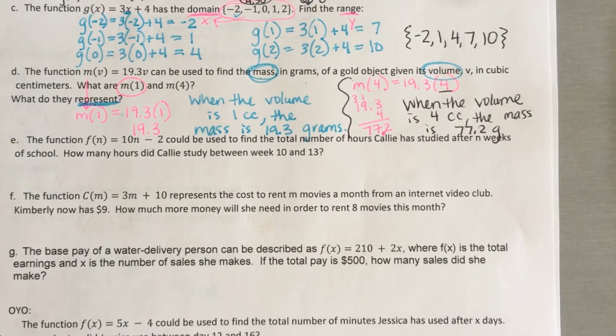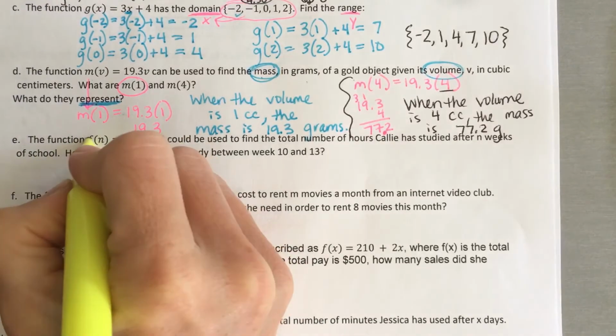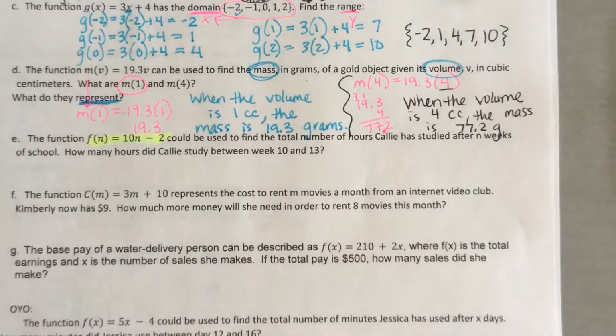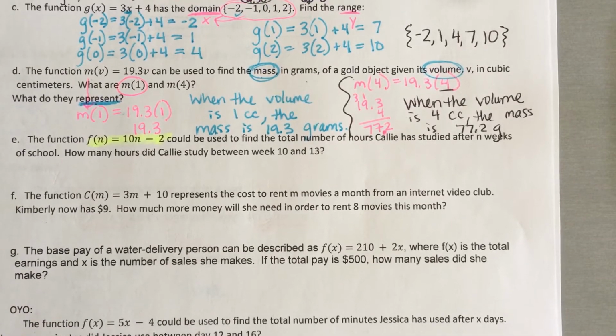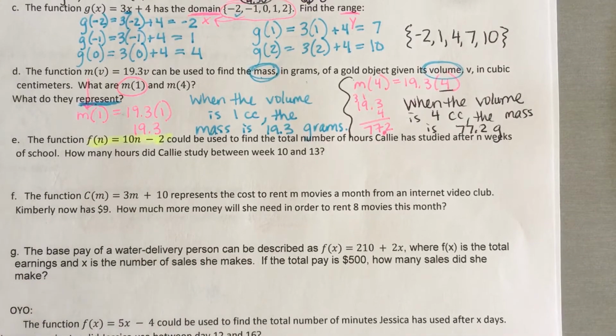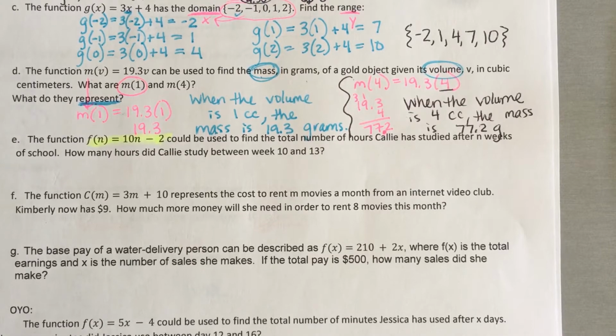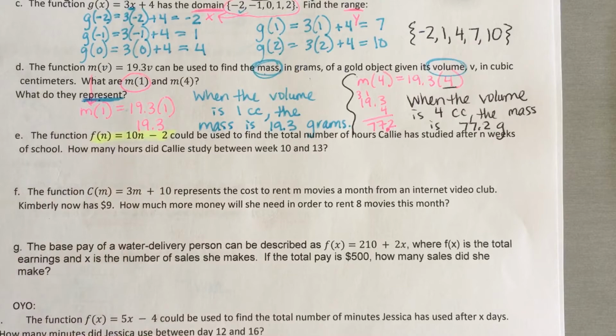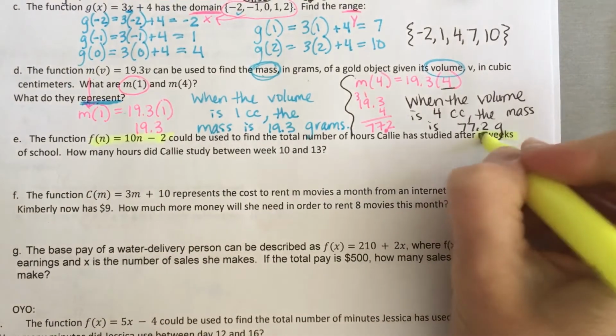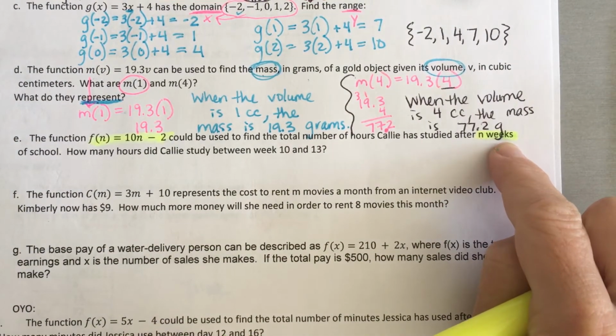All right, E, the function f of n equals 10n minus 2 can be used to find the total number of hours Callie has studied after n weeks of school. How many hours did Callie study between week 10 and 13? All right, so the function is important. Also, it's important that n stands for weeks.